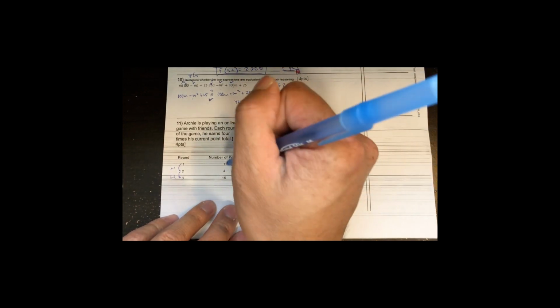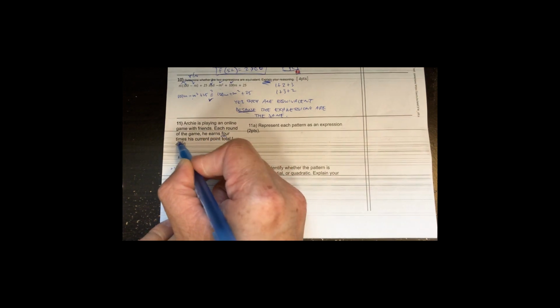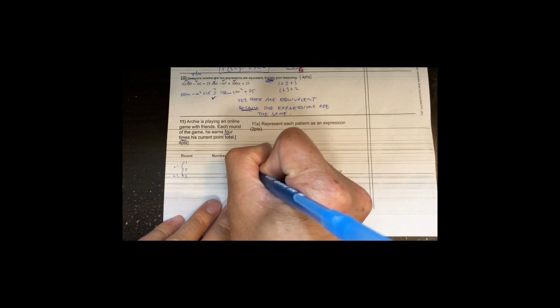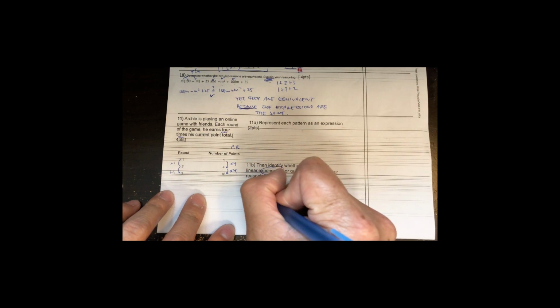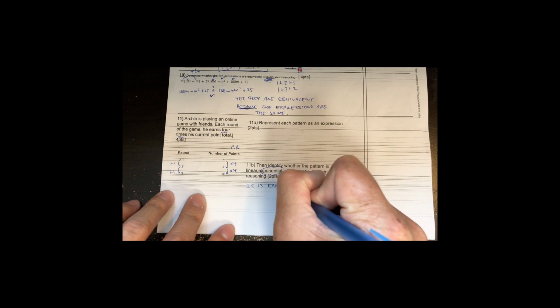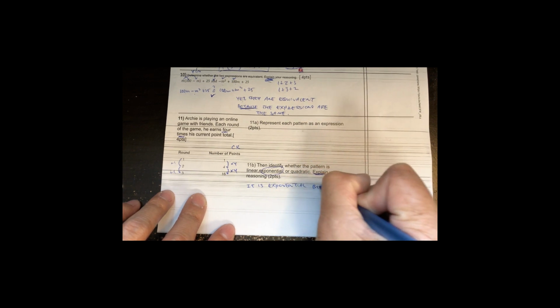Over here, I have to figure out how do I get that. Well, it said he earns 4 times. So it looks like multiplication, and that is true. Times 4 times 4. So because you're multiplying a common ratio, that would be exponential. It is exponential. Explain, because there's my explain word, of a common ratio.